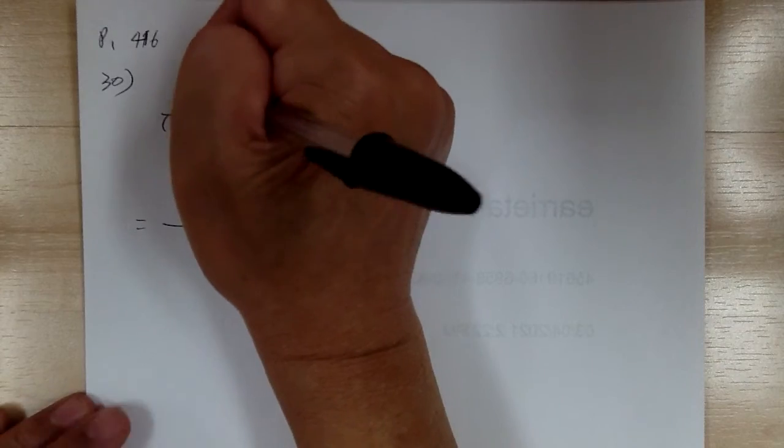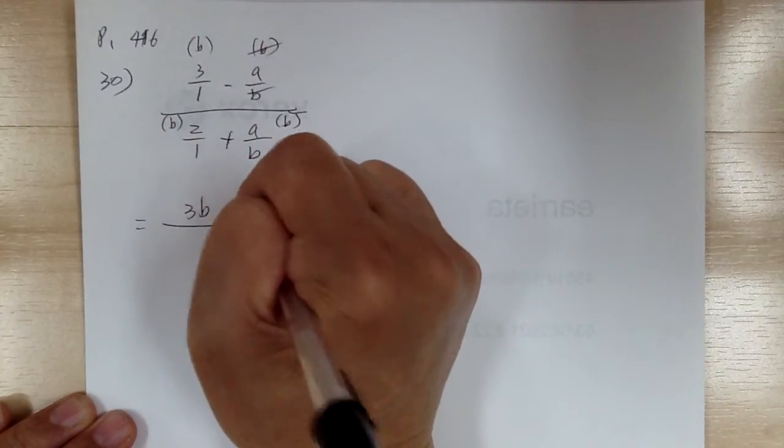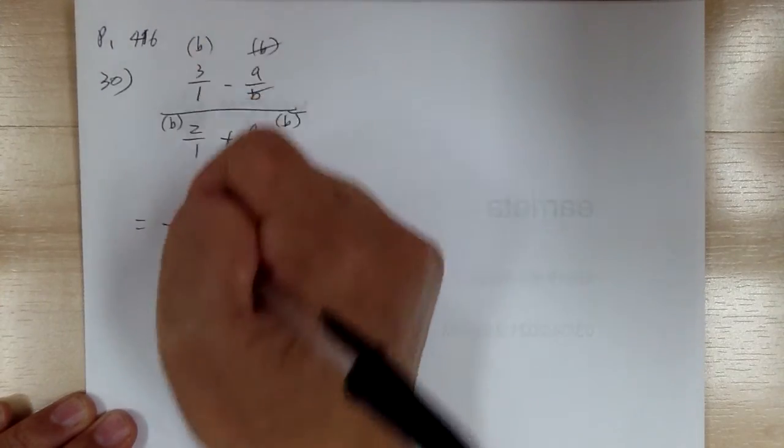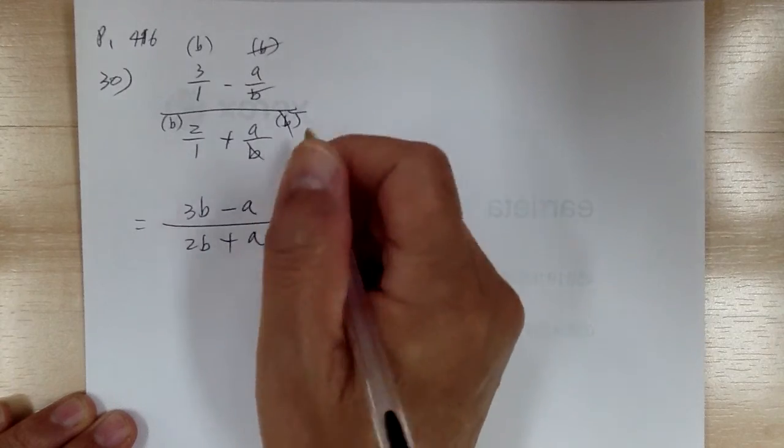Okay, this one does not cancel, so it'll be 3b. This one, the b cancels, so it becomes minus a. Okay, this one does not cancel, so it'll be 2b. This one cancels, so it becomes a. And that's it.